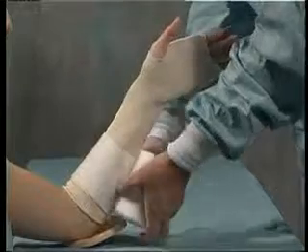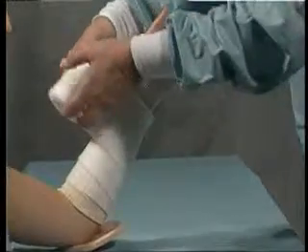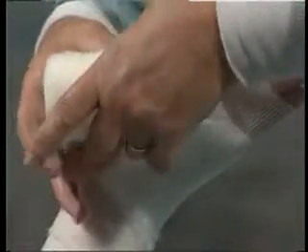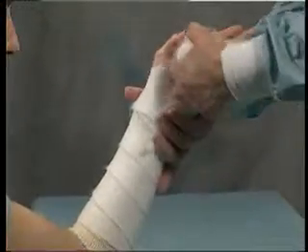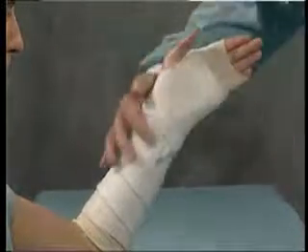Once you're happy with the position, apply a layer of padding, smoothly covering half the previous turn, and making a hole as appropriate for the thumb. Two layers should be applied around the base of the thumb, positioning the hole carefully each time. When it comes to breaking the padding, hold the wrist firmly so the patient does not suffer discomfort or movement of the fracture site.